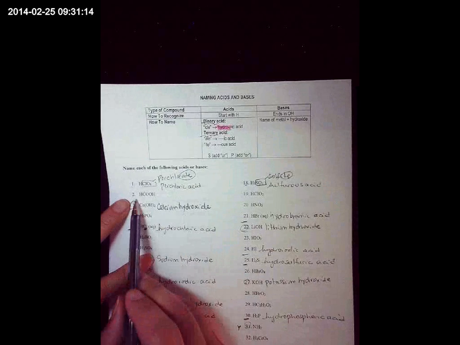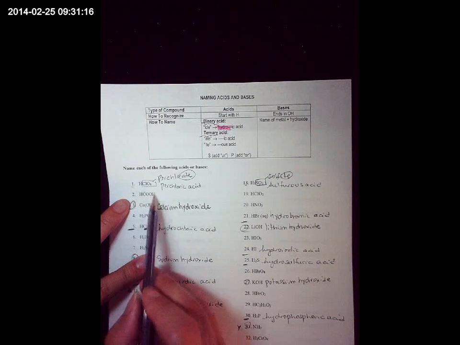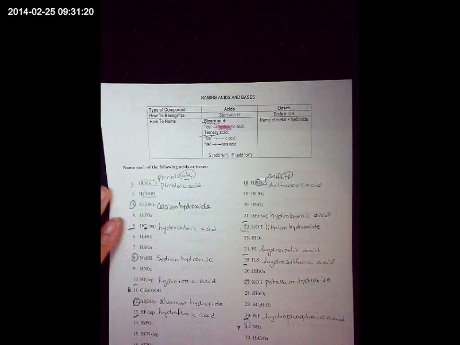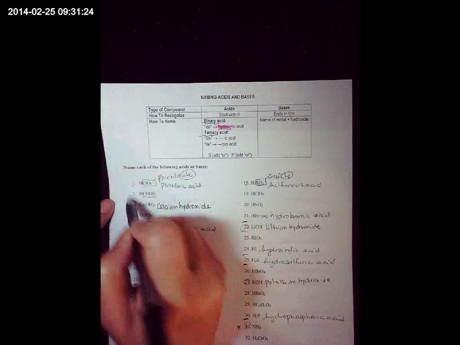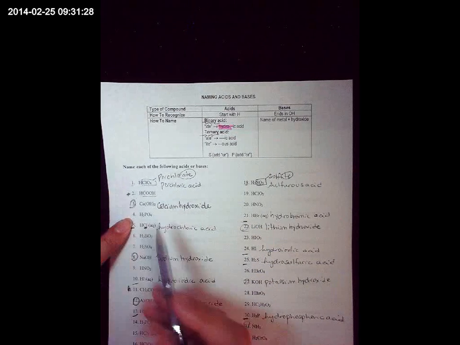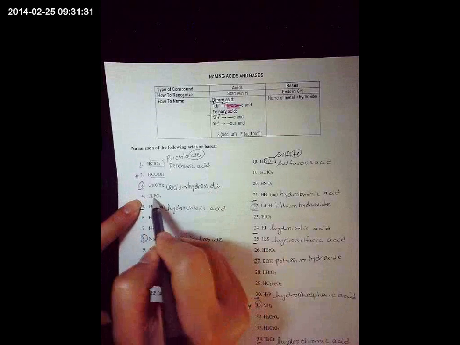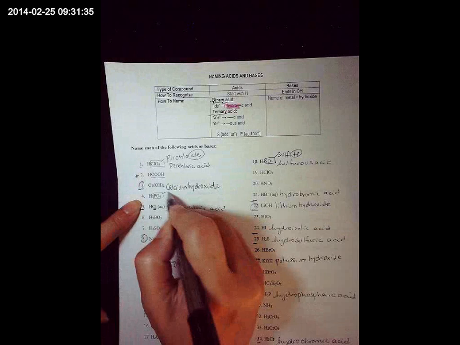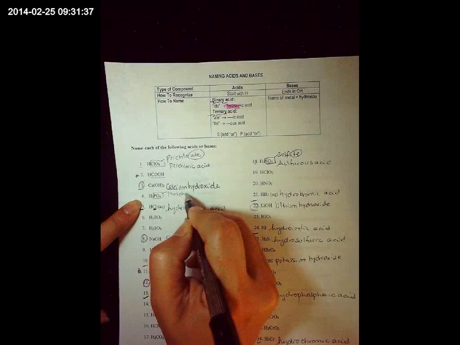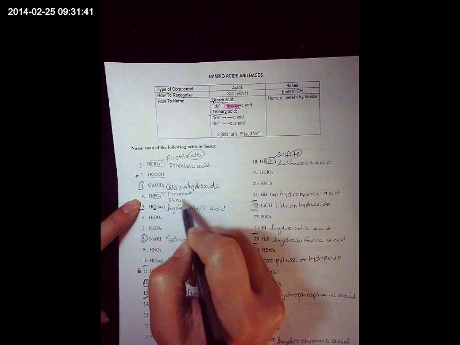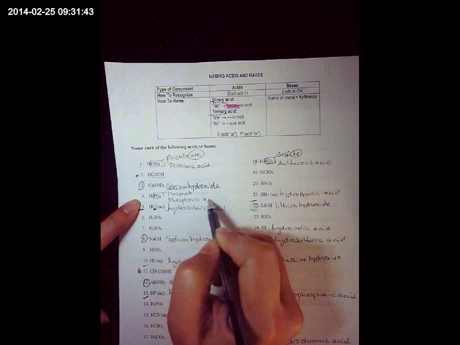Let's take a look at number 2. HCOOH. Yeah, no, this is an acid. It's an organic one. Let's skip this for today. Look at number 4. H3PO4. What do you call PO4? What's the name for that polyatomic? Phosphate. So what would this be? This acid would be phosphoric acid.